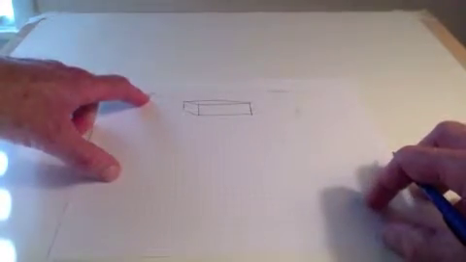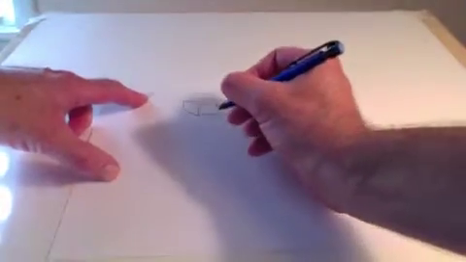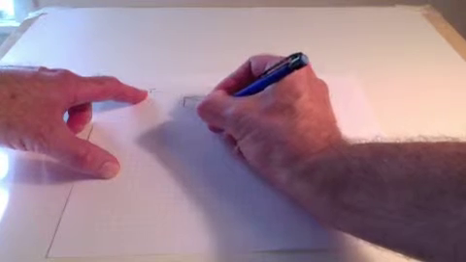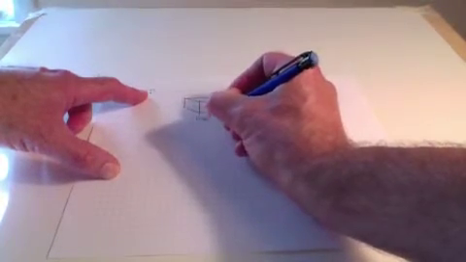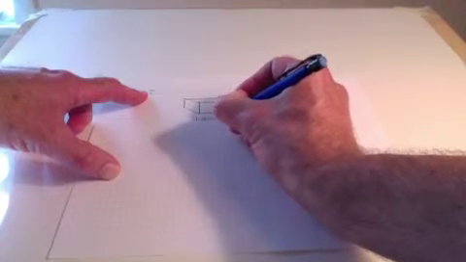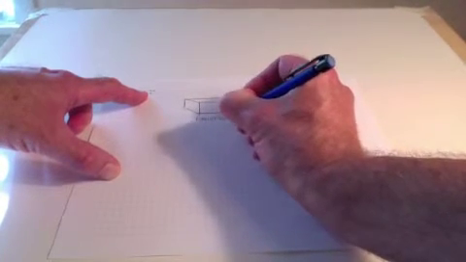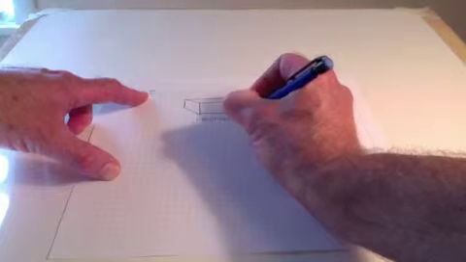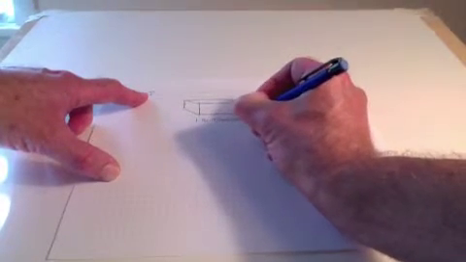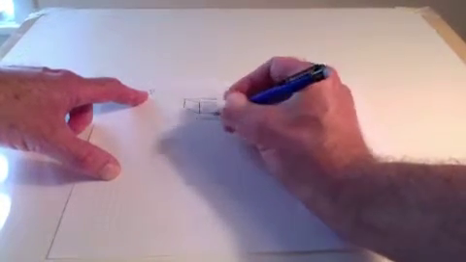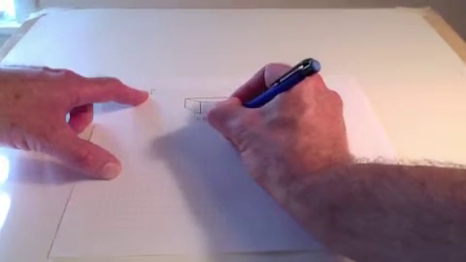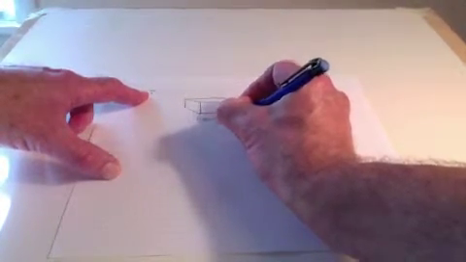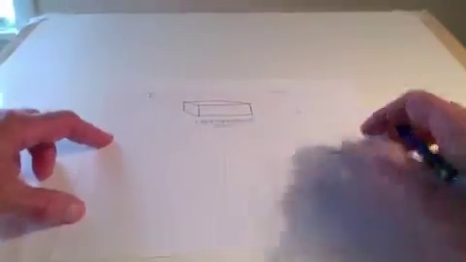Because there is only one vanishing point used in creating this particular drawing, this type of drawing is known as one-point perspective. Not bad.